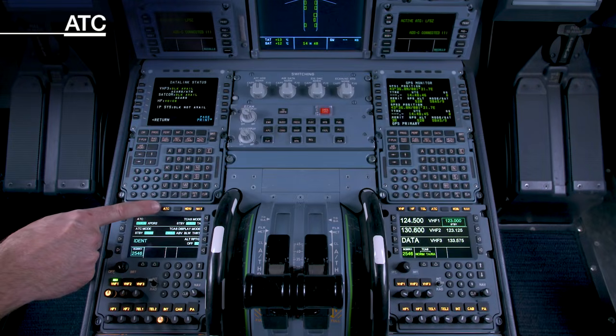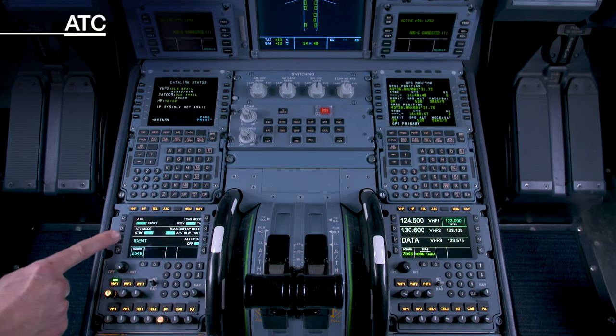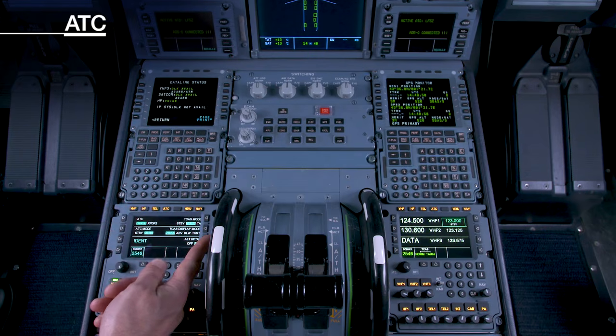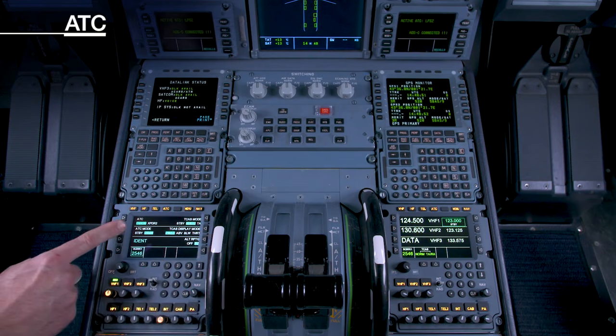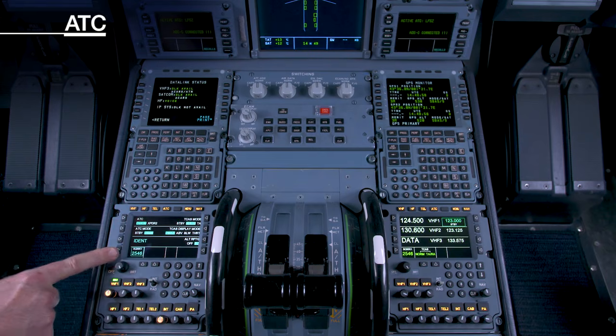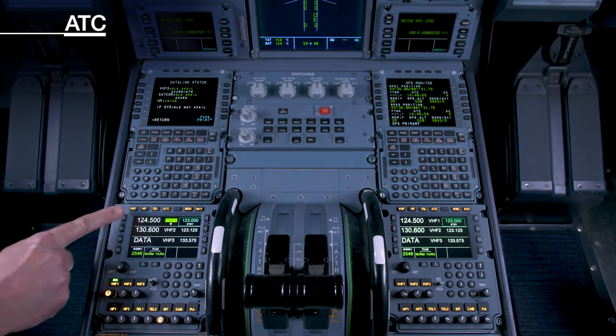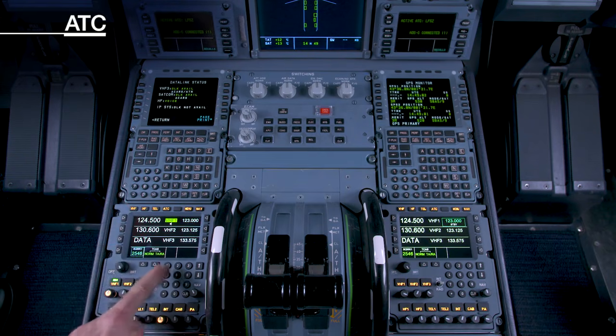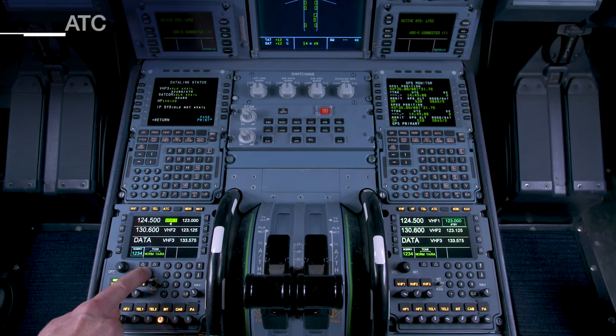The ATC page allows control of the transponder or the TCAS. The line select keys cycle between the different operating modes. Concerning the squawk, there is a shortcut for the squawk code on any communication page, as well as shortcuts for the most common modes of operation for the TCAS.